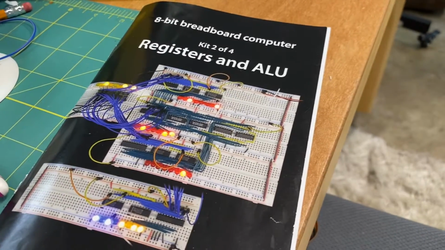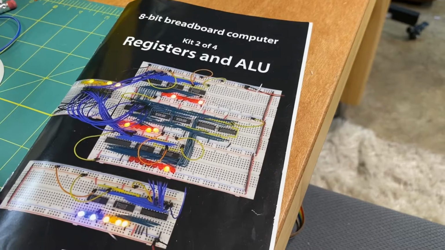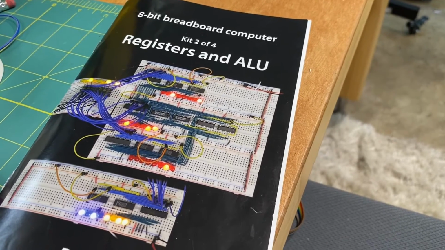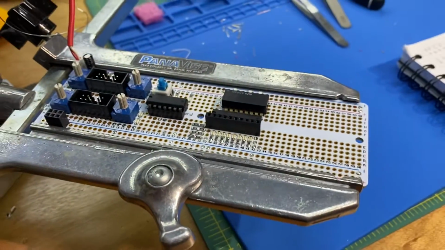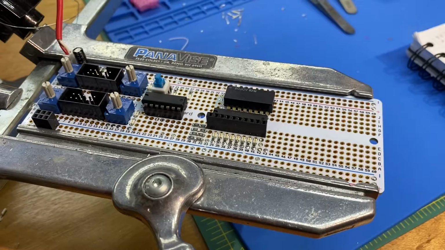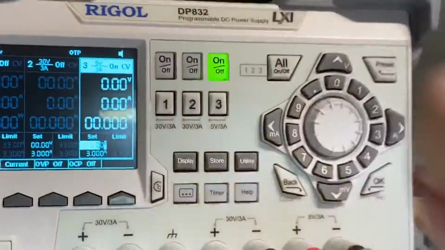What I'm going to show you today is the data bus from the 8-bit Perma-Proto project that I'm doing based on Ben Eater's breadboard version. And you can see the module right here, all soldered up on the Perma-Proto from Adafruit. So we'll go ahead and turn on our power supply, 5 volts.